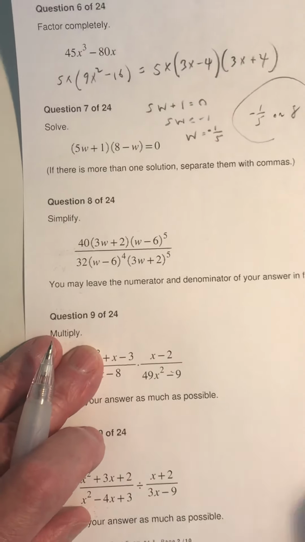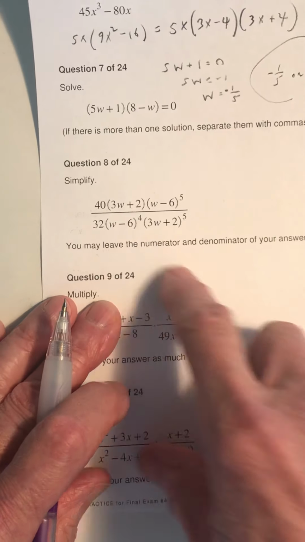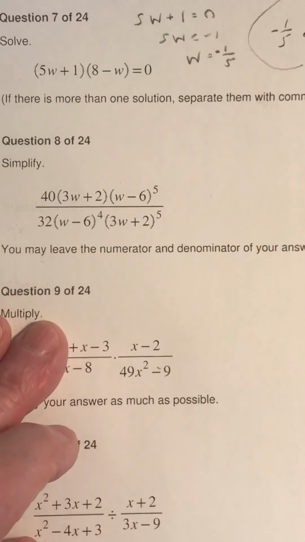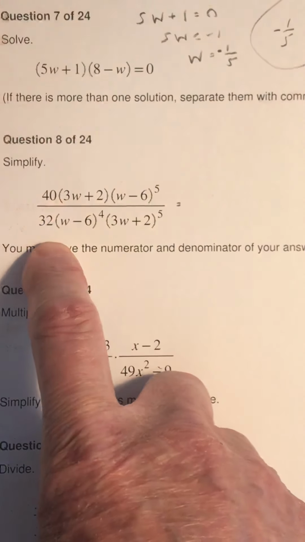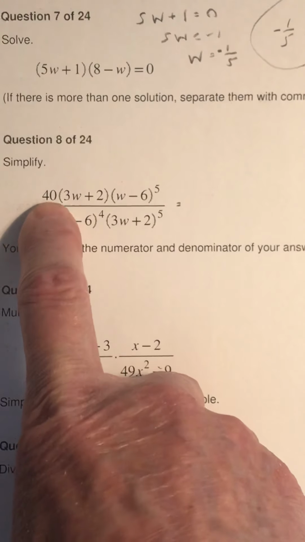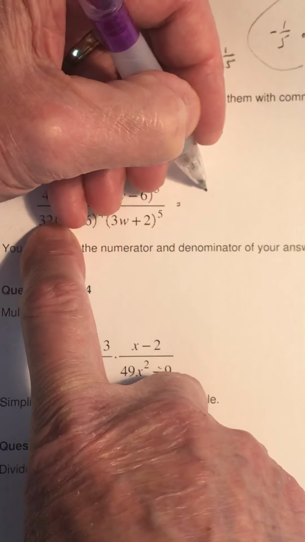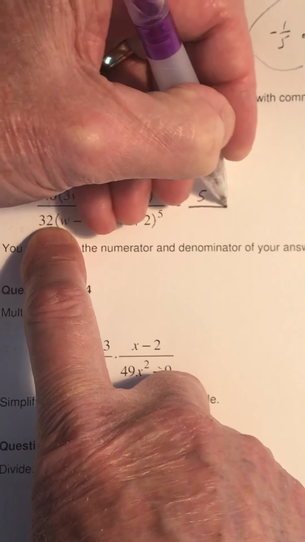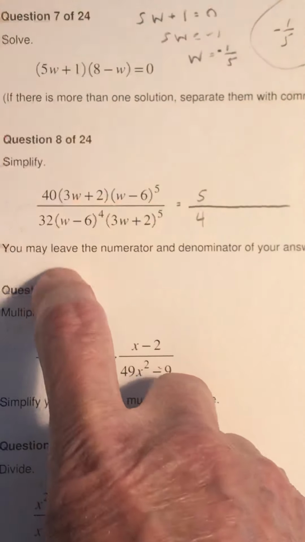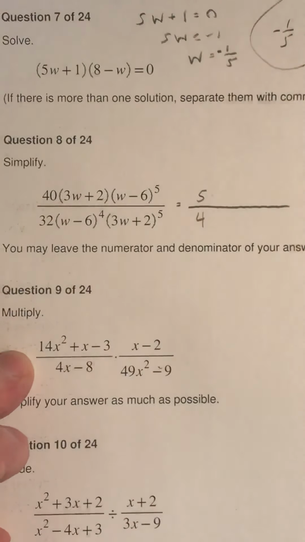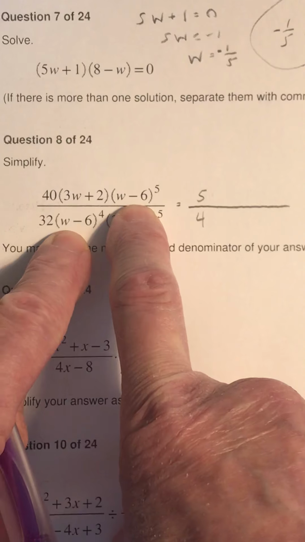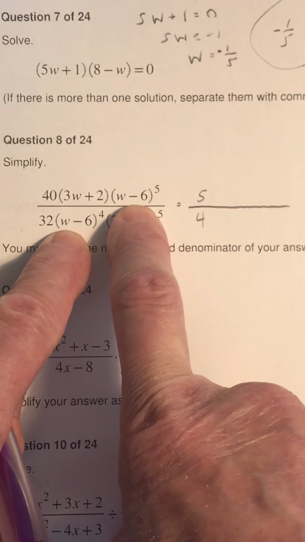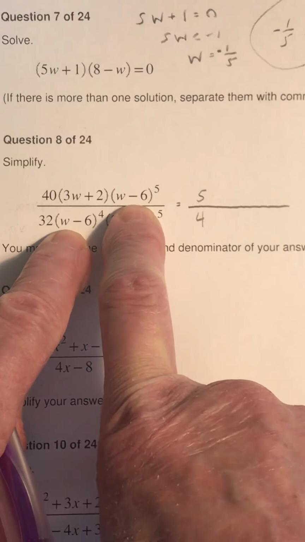This takes a little more doing. We want to simplify this big rational expression. Well, for the coefficients out in front here, we could divide both numbers by 8, and we would get a 5 on the top and a 4 on the bottom. I see a common factor here, w minus 6, and it's just like anything else of this type.